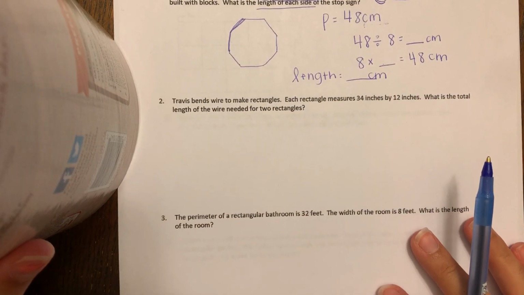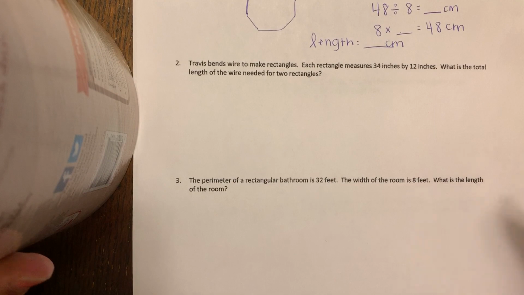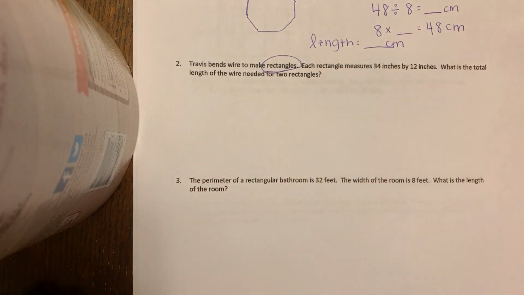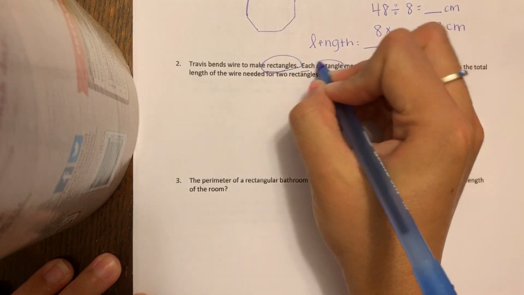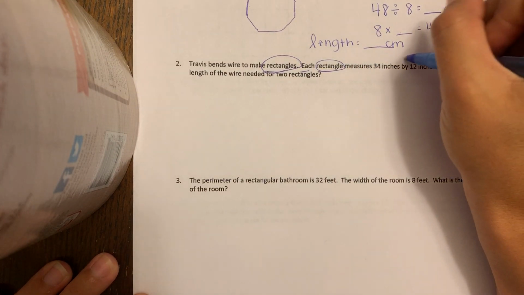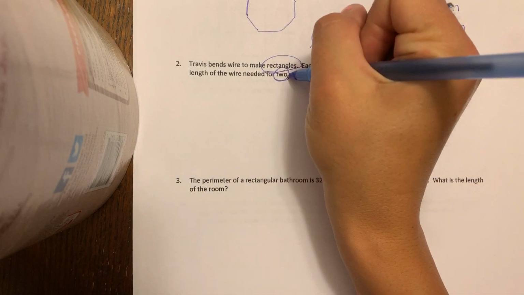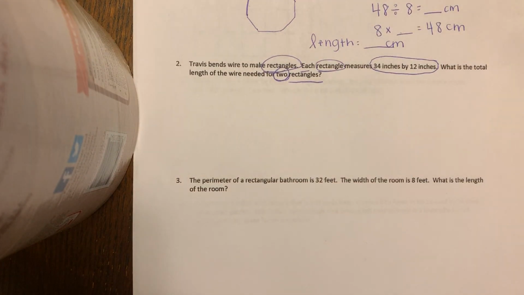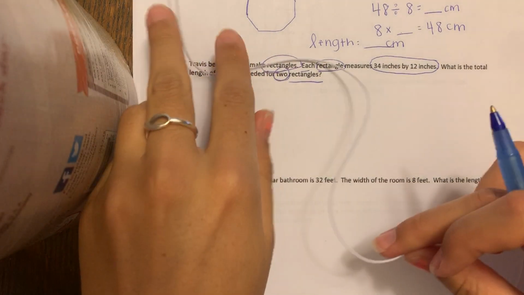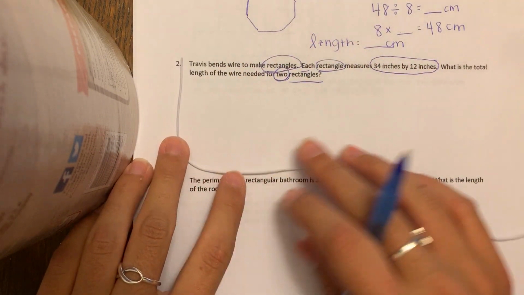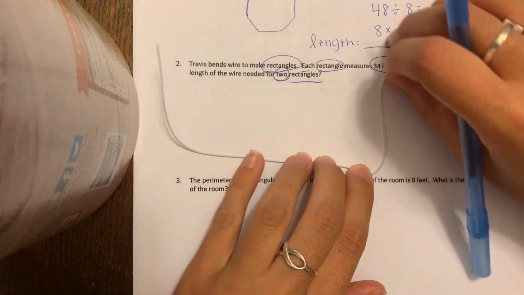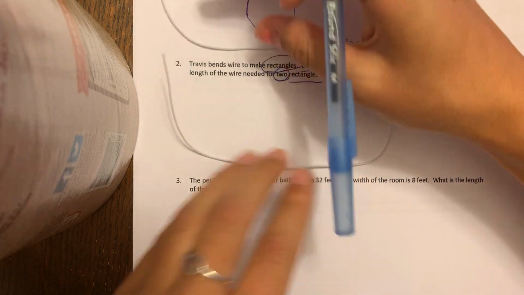Number 2 says, Travis bends wire to make a rectangle. So rectangle is a key word. Each rectangle measures 34 inches by 12 inches. What is the total length of the wire needed for 2 rectangles? So those are a few key words and numbers that we need to find. I did not have wire, but I do have string. So I just wanted to show you that you would be making a rectangle like this.